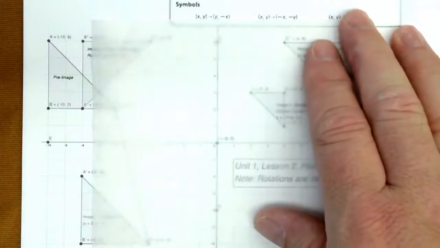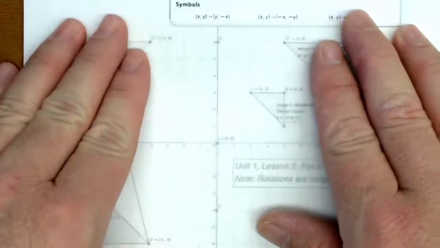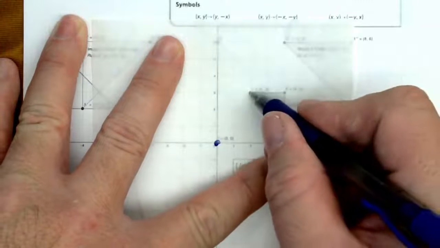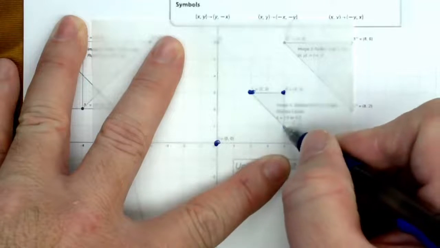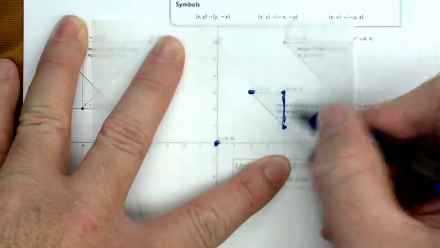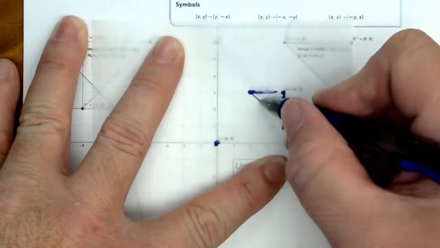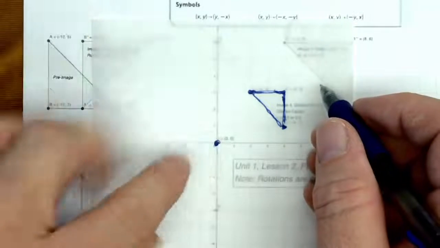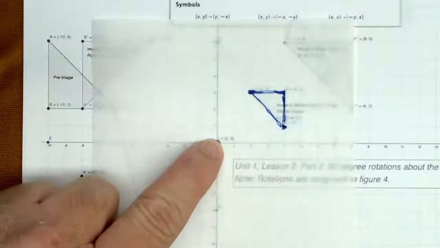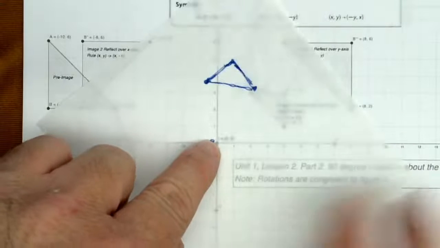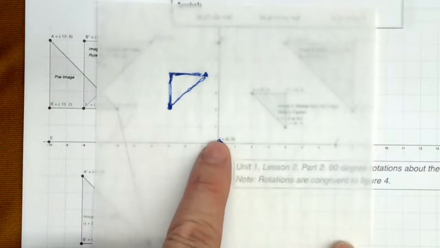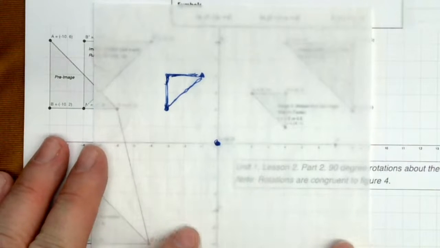Let's take a look. We're going to put a circle on there. We're going to label our points. So we have a congruent triangle at image 4. And now I'll just put my finger on the origin here, and I'm just going to turn it one full turn. You'll know that the dot has to stay on there. Now I've done a full turn. And now I'm just going to lift up and trace this triangle where it is.